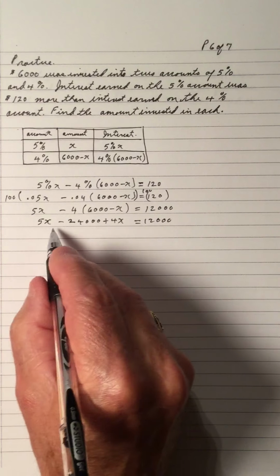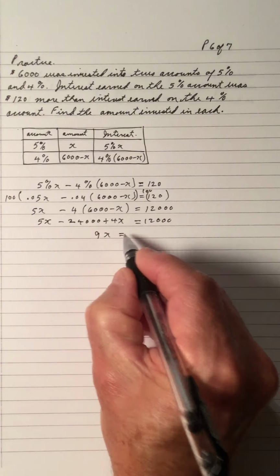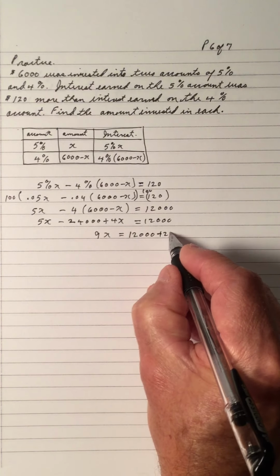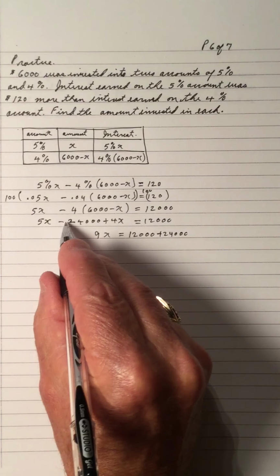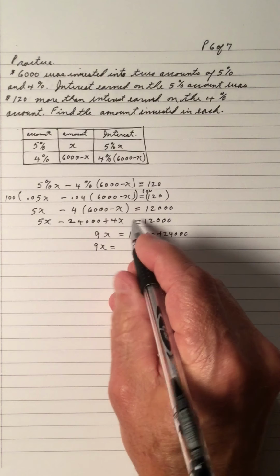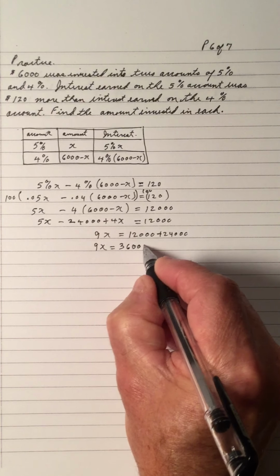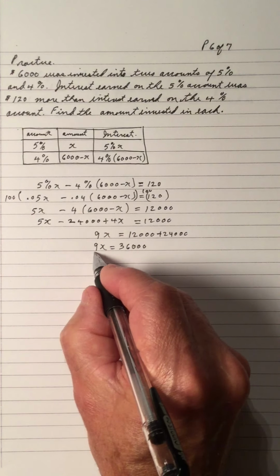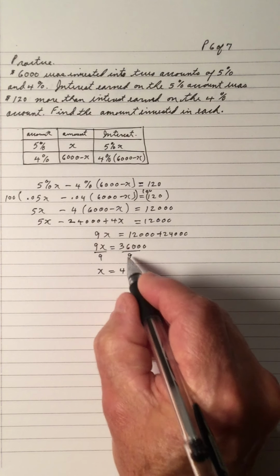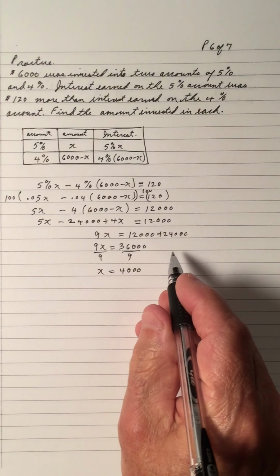And rather than write down, it's easy to see 5x and 4x is 9x. That's easy. Equals 12,000. Add on the 24,000, because this is moving over to the right. Change the sign. 9x equals, and we have a grand sum of 36,000. 12 and 24 is 36. Divide by 9. I get x equals 36 divided by 9 is 4, so that gives me 4,000.